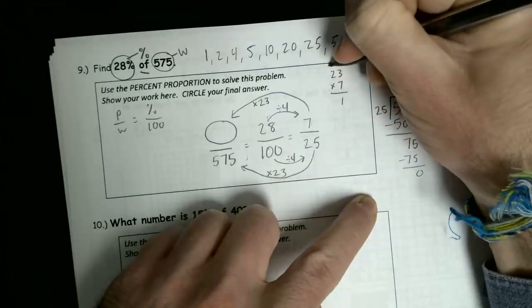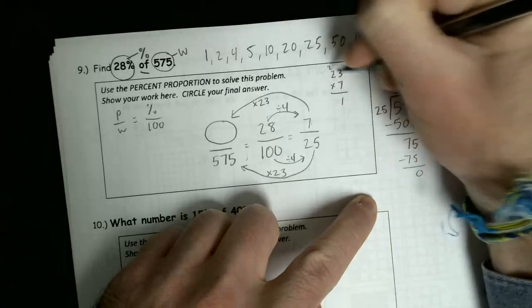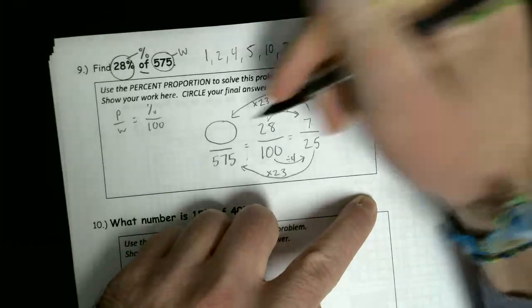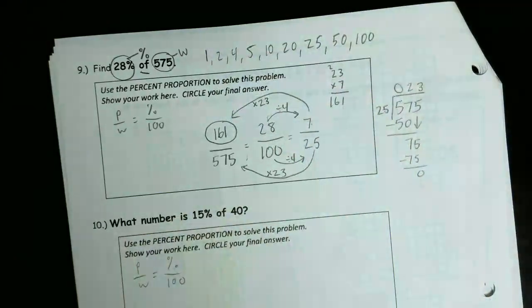3 times 7 is 21. 7 times 2 is 14. Plus 2 is 161. There it is. That one was a little tricky, okay?